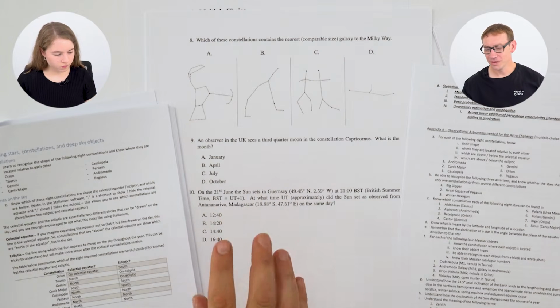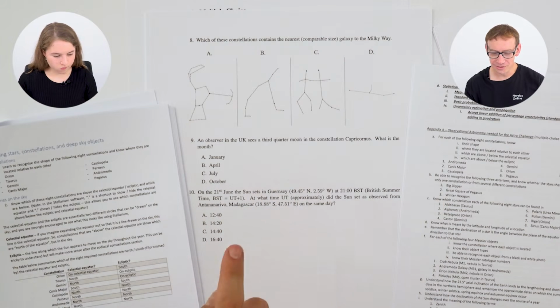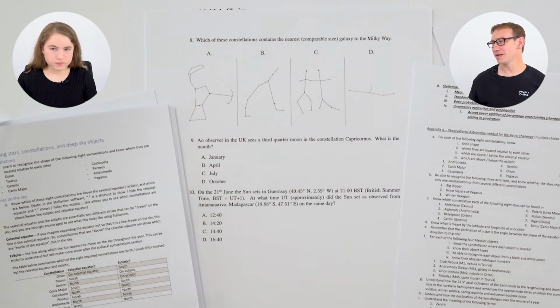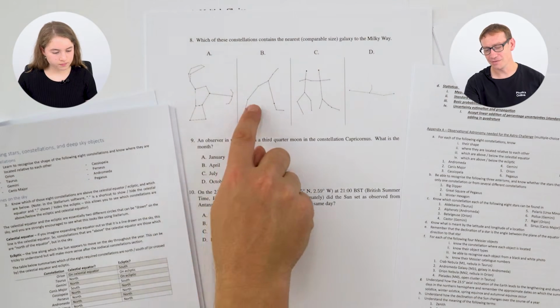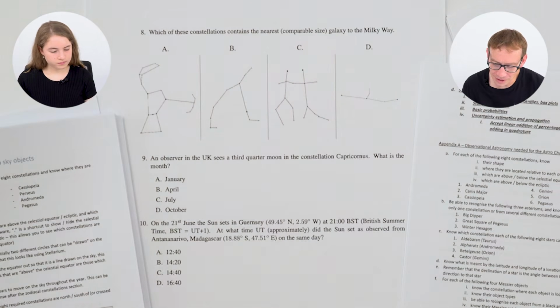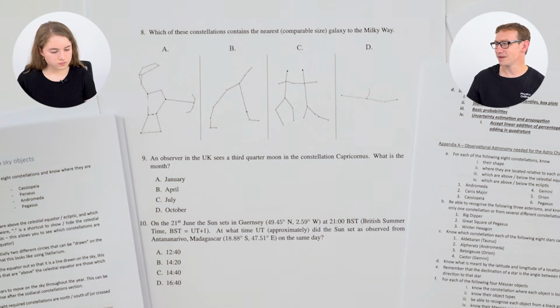Okay, so again, huge amounts of really interesting information actually. And for this one, once you know that there are 8 different constellations to learn, you can find a map of it and you can sort of see what the pictures look like. And then I guess you can start to identify what each one of these are. But the question says, which has the nearest comparable sized galaxy to the Milky Way? So which galaxy is that?